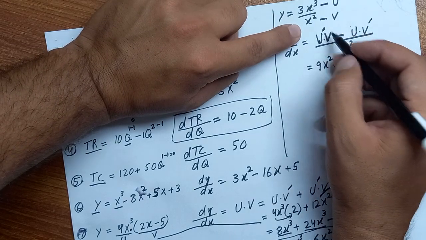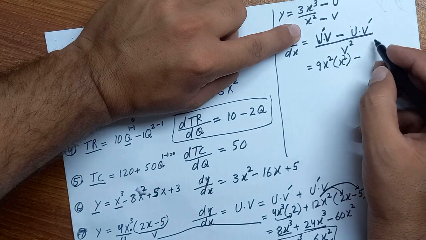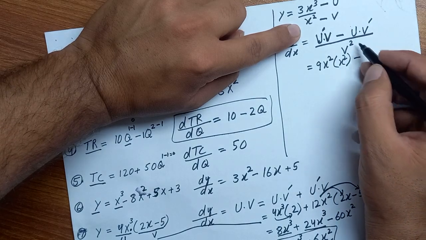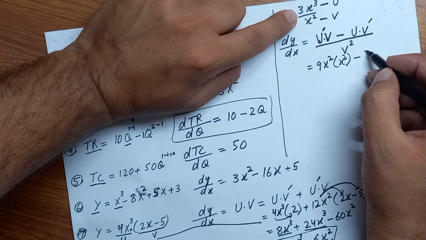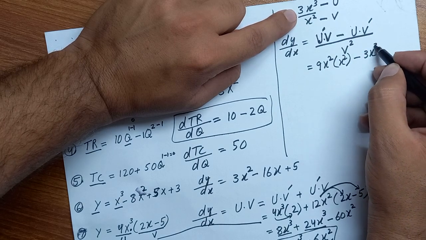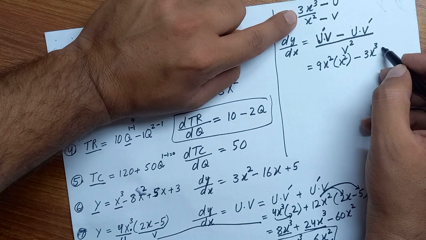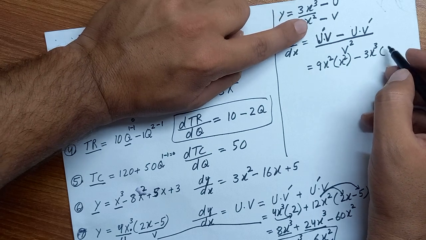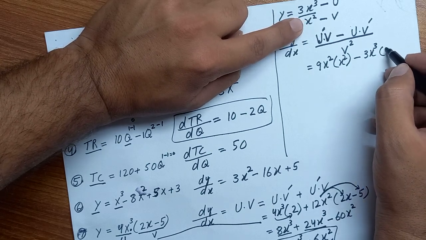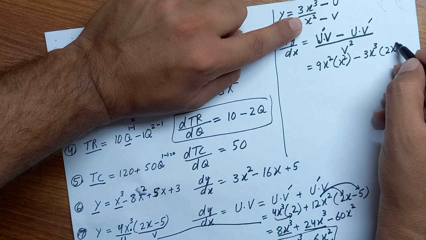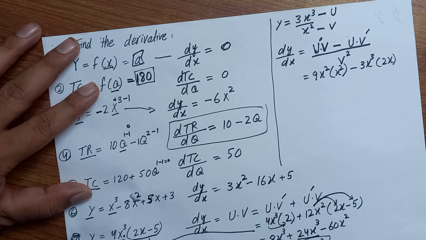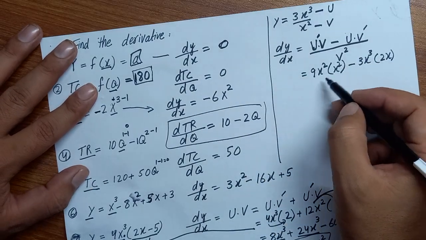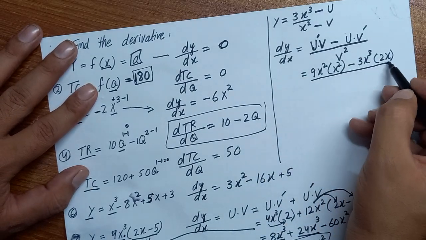Here we have the minus sign, and here we write the value of u as it is, so 3x cube into the derivative of v, which is 2x. We divide this through v square.